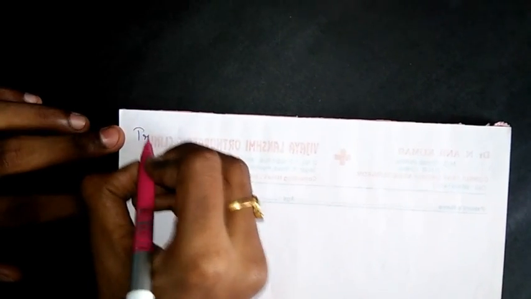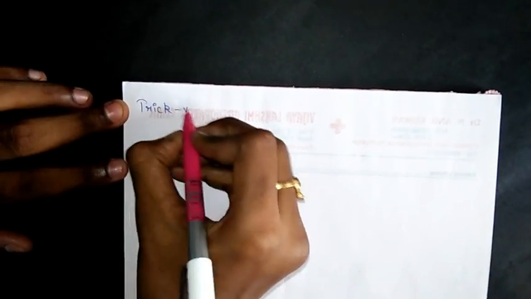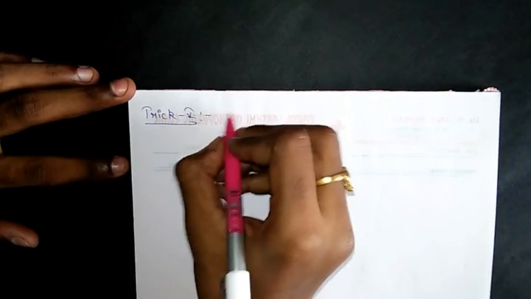And the fifth trick is regarding various pH values in the human body.